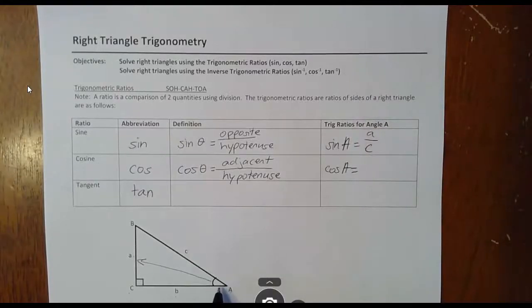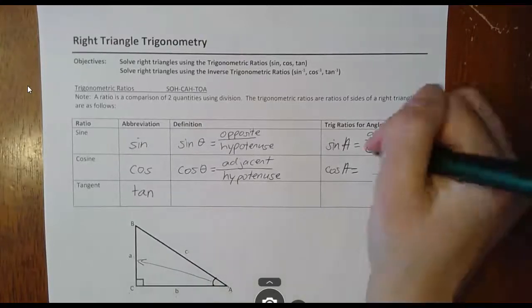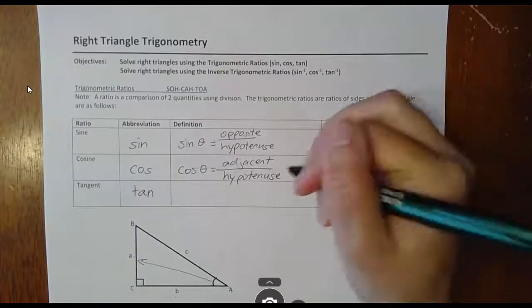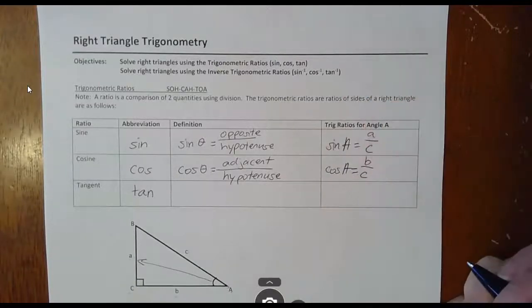There are two sides next to angle A, C and B, but C is also the hypotenuse because it's across from the right angle. So the adjacent side is side B, the side from that angle to the right angle. B is the adjacent side, and C is still the hypotenuse.